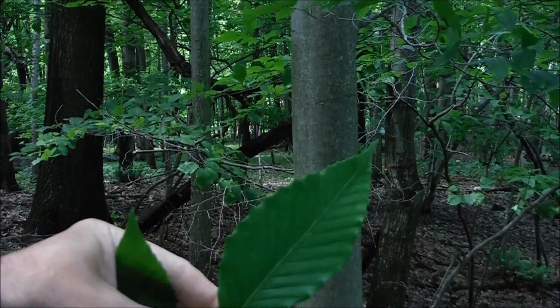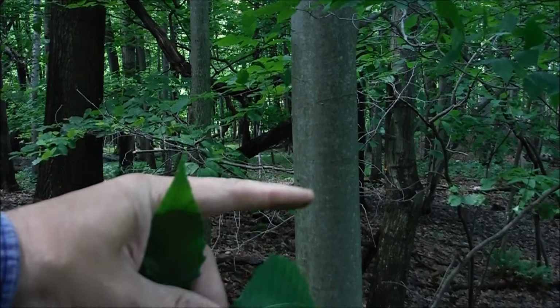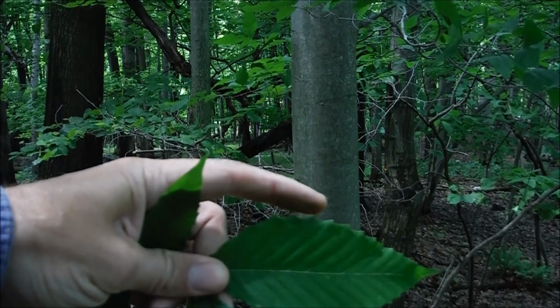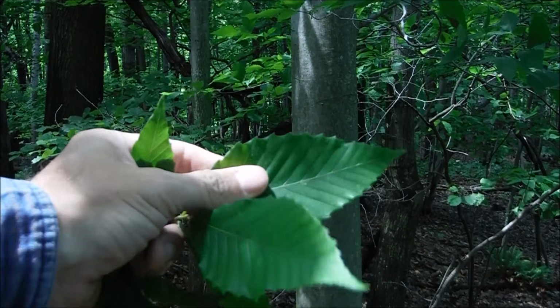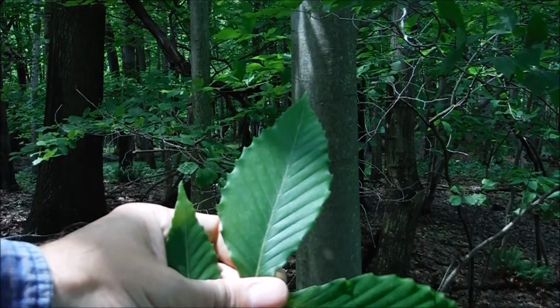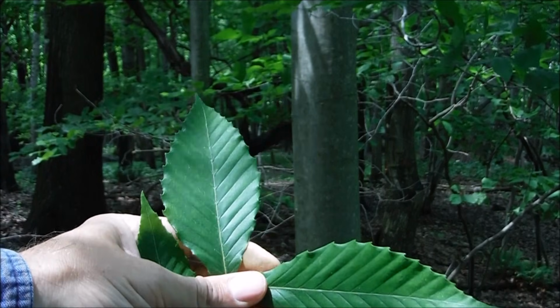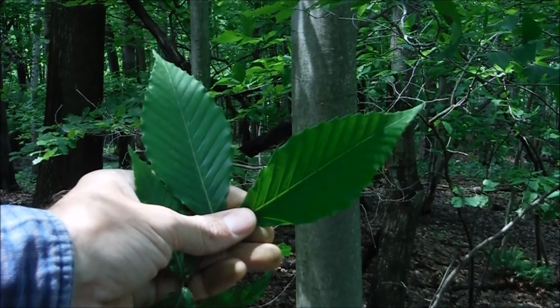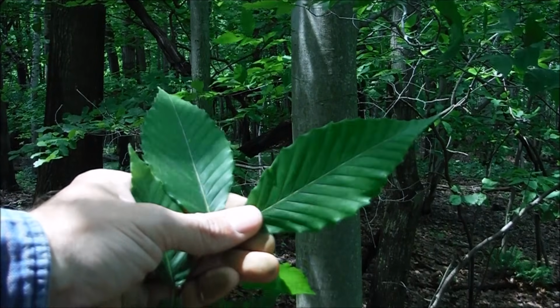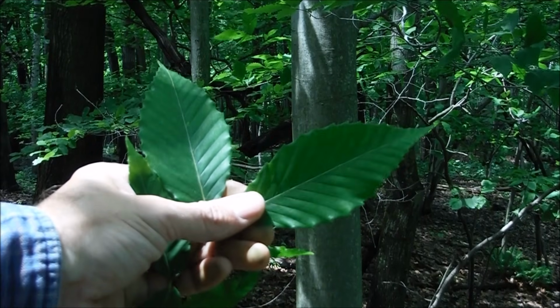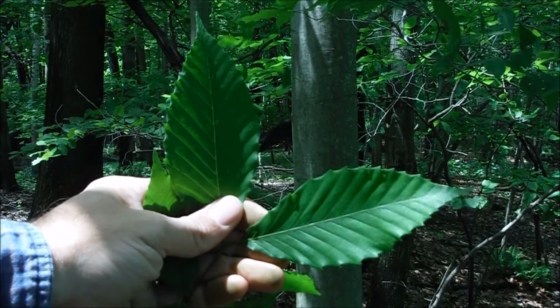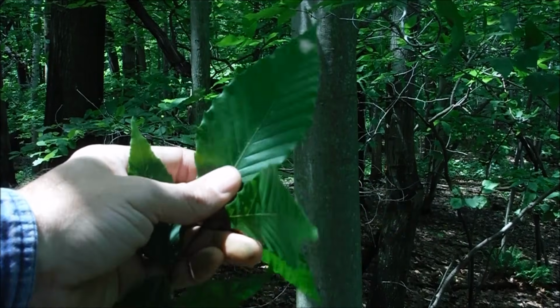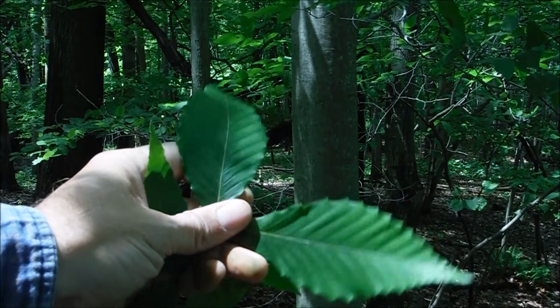So beech leaves have that football shape. They got the hooks, the serrated edges on them. They have kind of a waxy feel to them. When they turn in the fall, they turn like a light tan, and the leaves tend to stay on throughout much of the winter. So you'll see these tan, dead leaves flapping on the trees all winter.